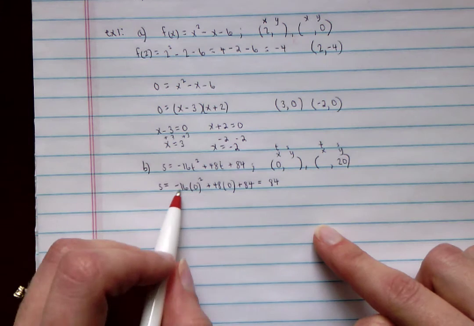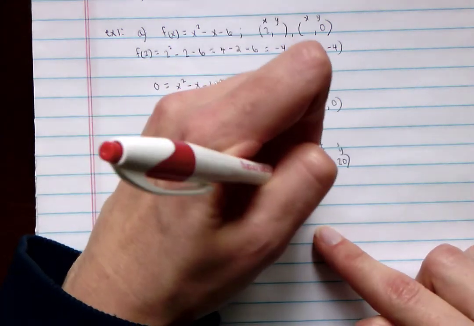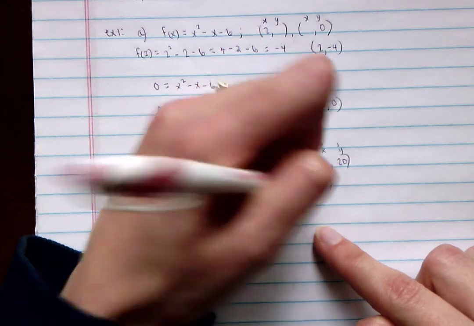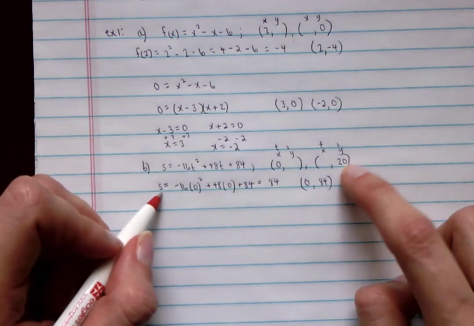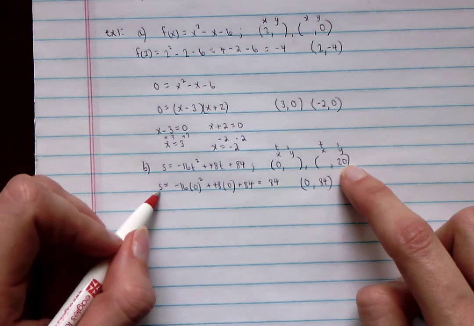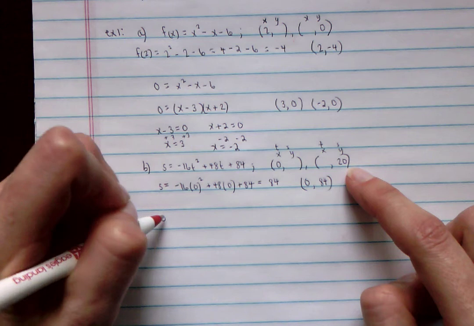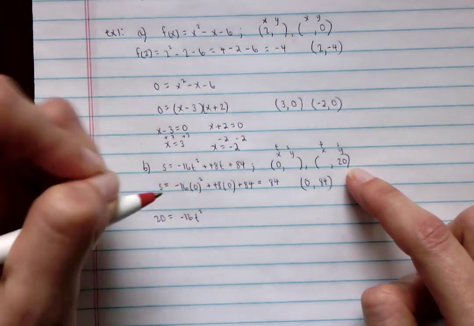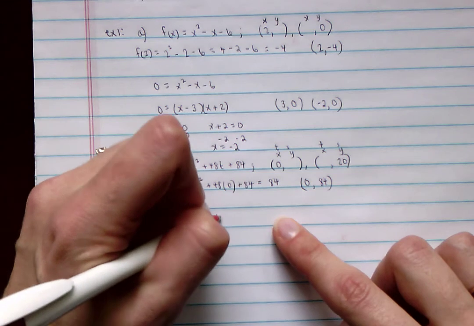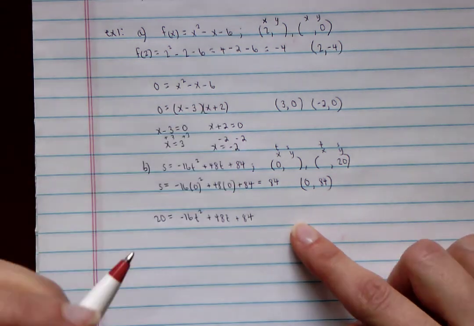Because this will end up being 0 and 0, so we just get 84. So 0, comma, 84 is our first point. And then if we set s equal to 20, which is a little bit different from the last one, we get 20 equals negative 16t squared plus 48t plus 84.